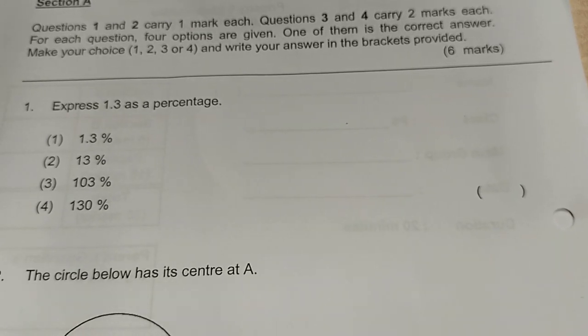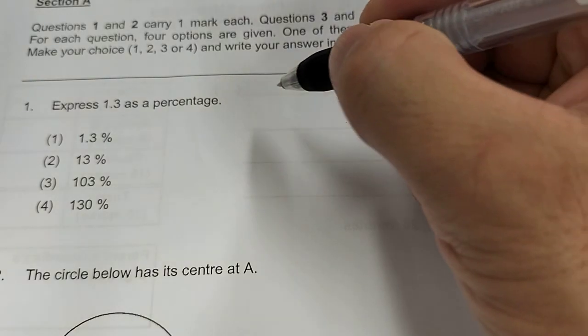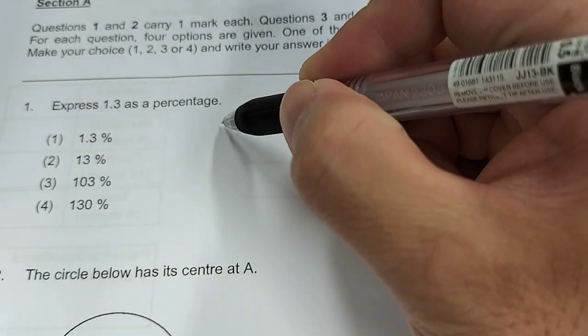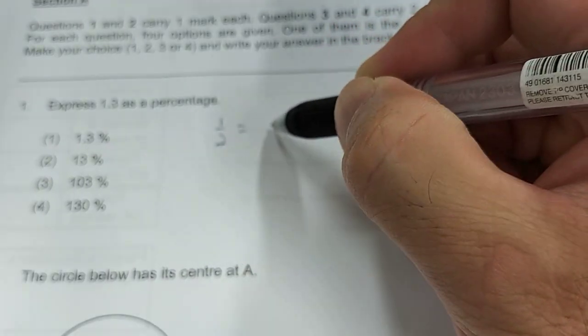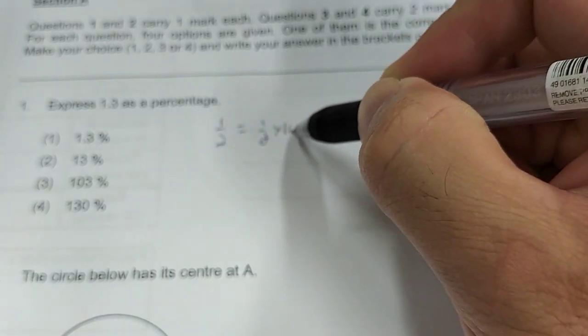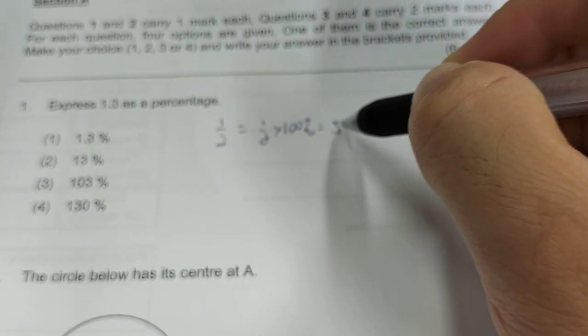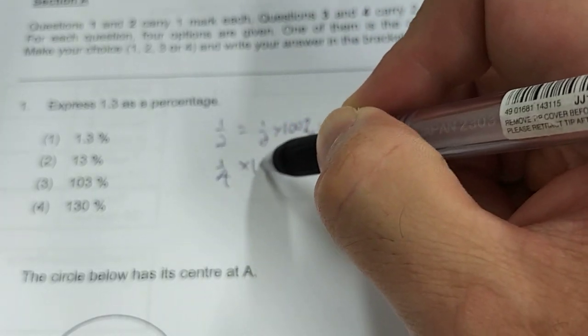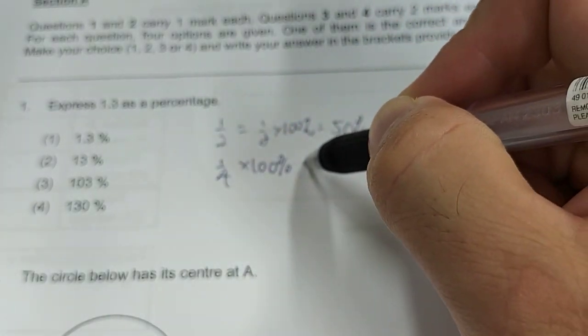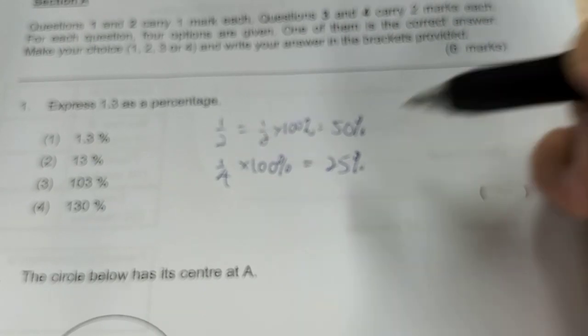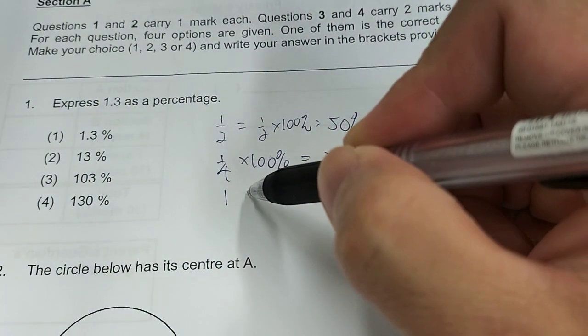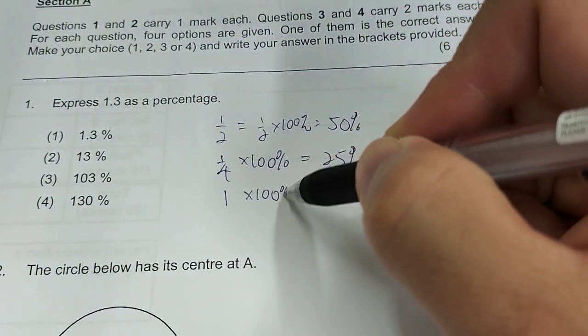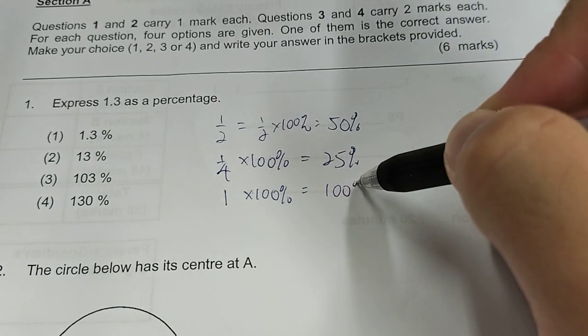Now, convert 1.3 as a percentage. As you know, if you're going to change, for example, half, that will be 50%. Or, for example, 1/4. To change to percentage, you just multiply by percent, right? And you get 25%. So we're going to change 1/2 to a percent. Times 100%, you get 100%.